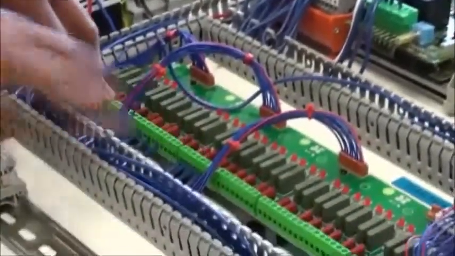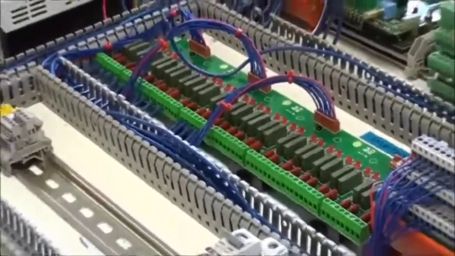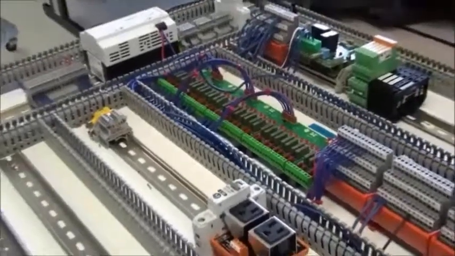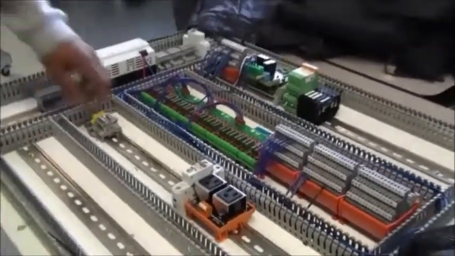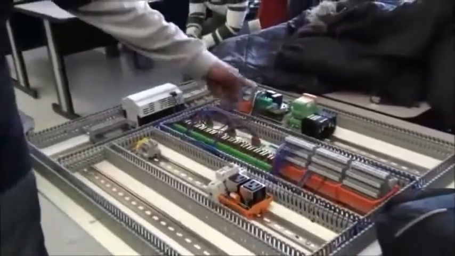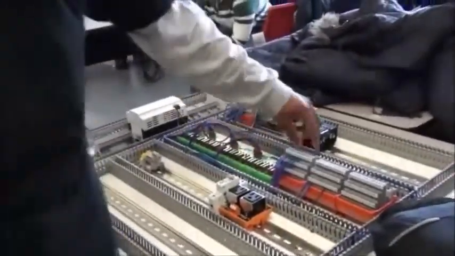These are our relay outputs for our HMI PLC, all in one, the Q block. And then from here, we took these wires back to here, and then they will be through ribbon cable right here.